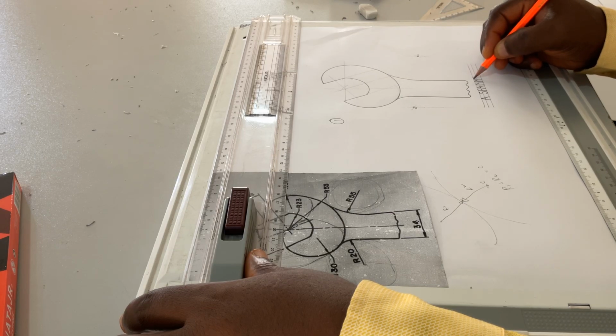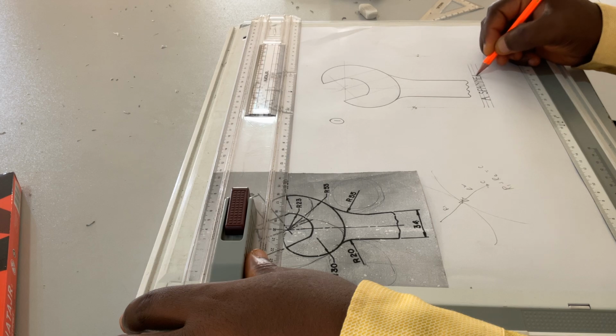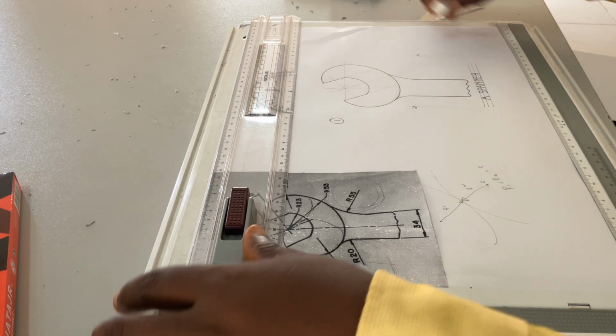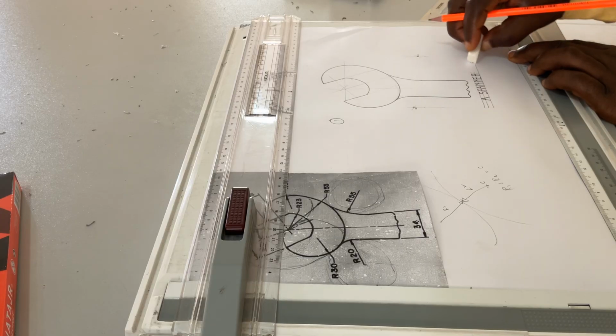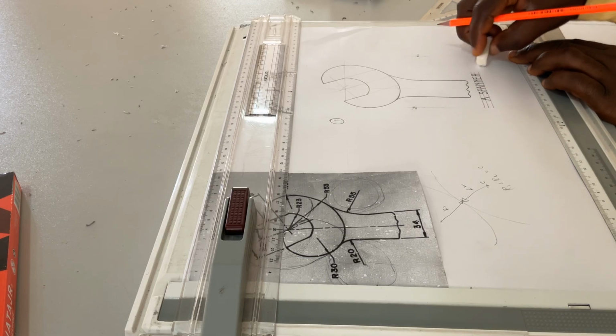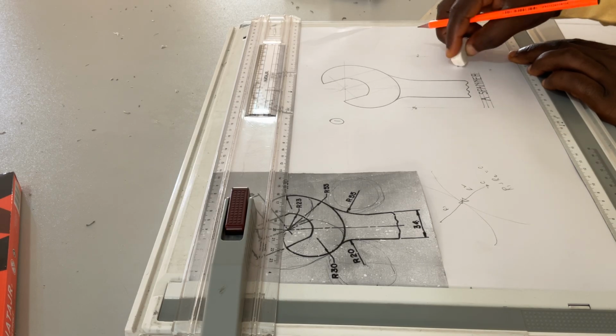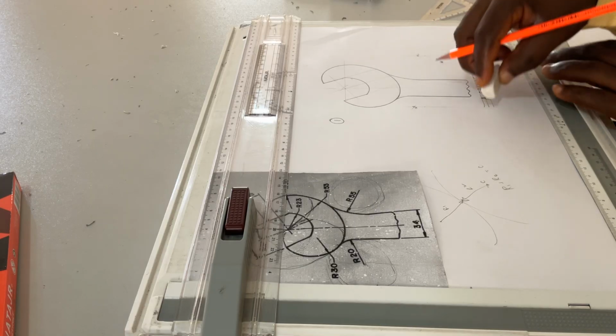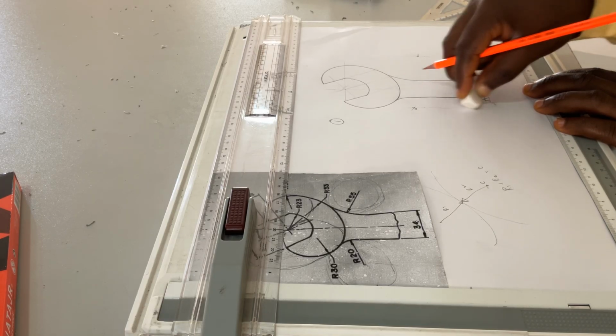Please take note, your drawing is not complete until you have numbered your work and also named or labeled your drawing. Label your drawing.